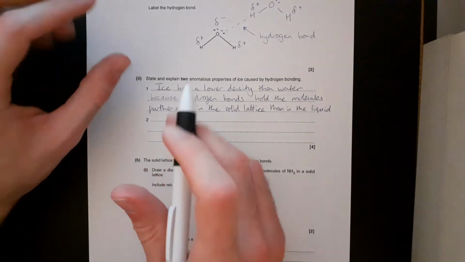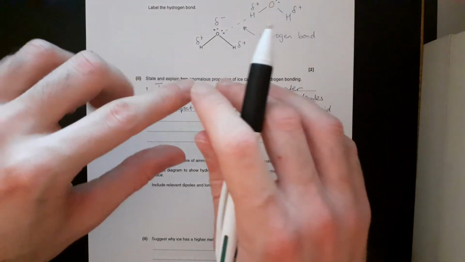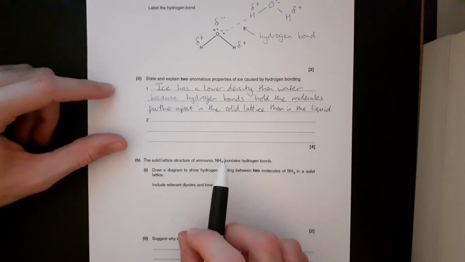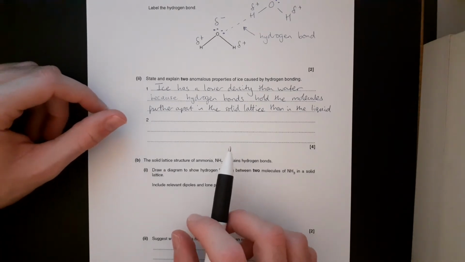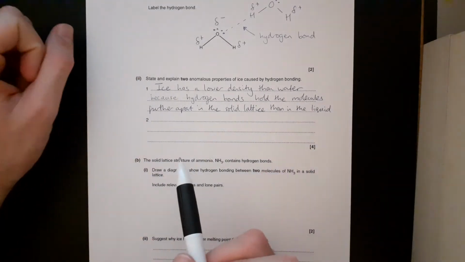Whereas in the solid, they're fixed in position, and they're fixed in position by the hydrogen bonds. They're always this distance apart. Whereas on average in the liquid, they're actually closer together because the hydrogen bonds are breaking and reforming between different molecules all the time.